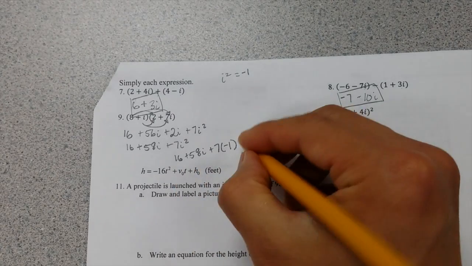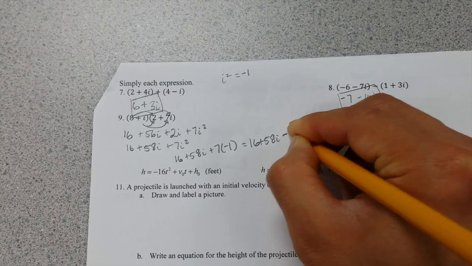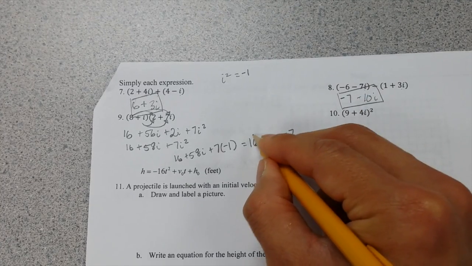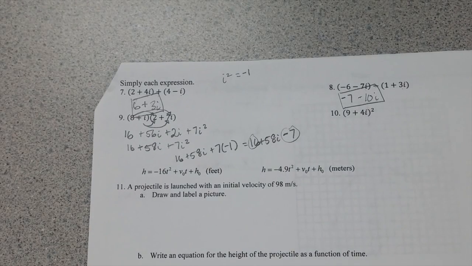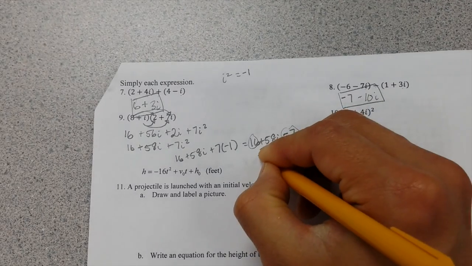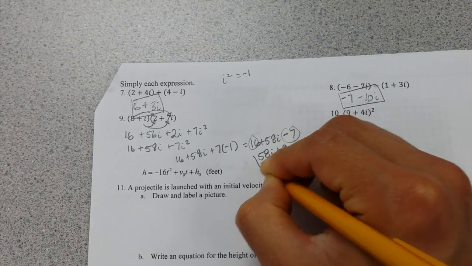So now it gives us 16 plus 58i minus 7. Combine like terms. You get 16 minus 7 is 9. So you get 58i plus 9.